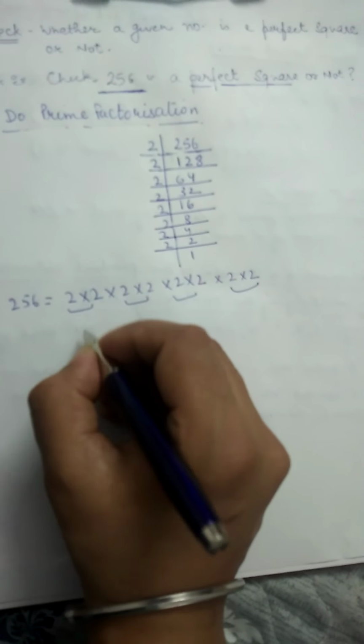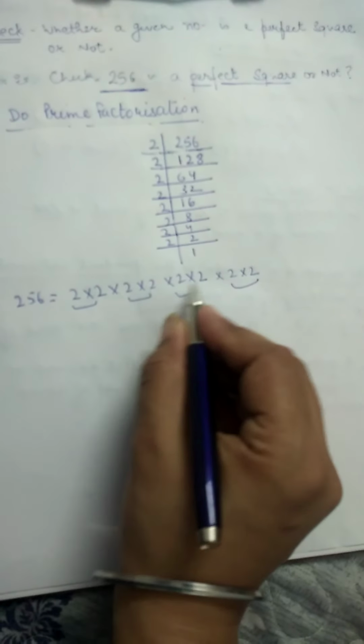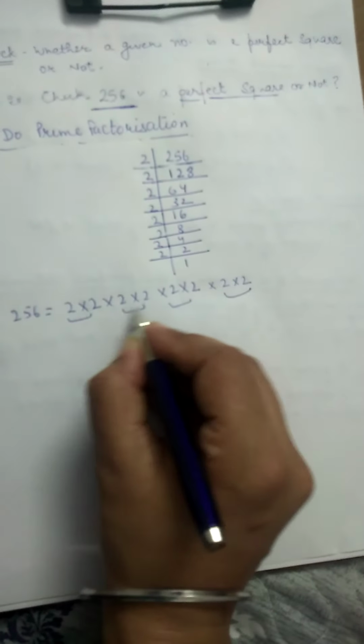And after making the pairs, we find that no factor is left. All the factors are made into pairs.